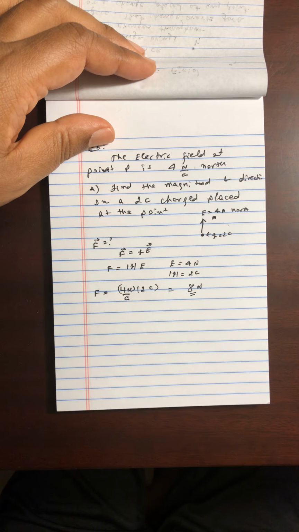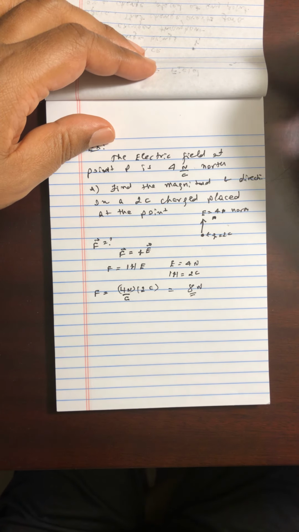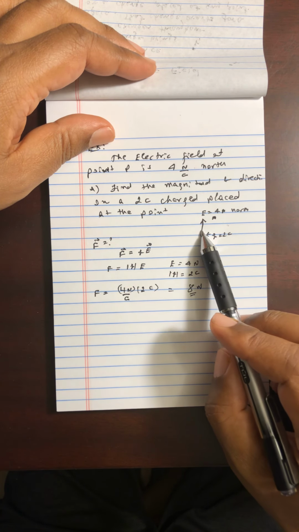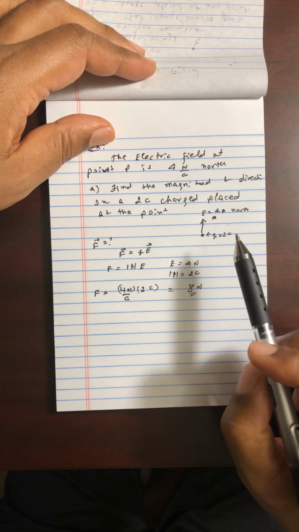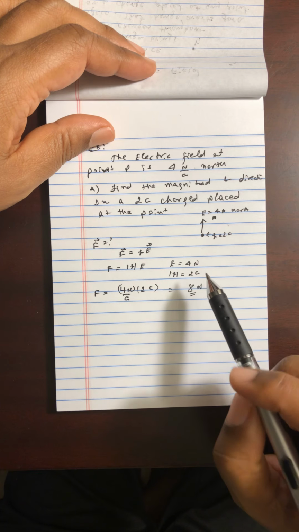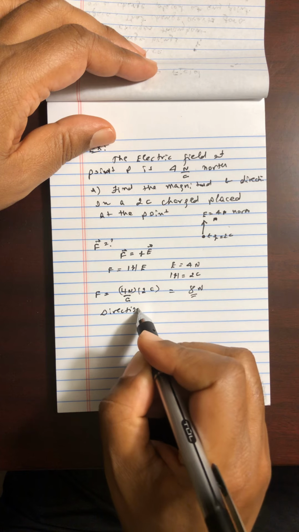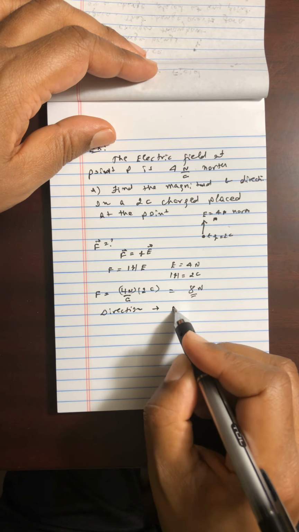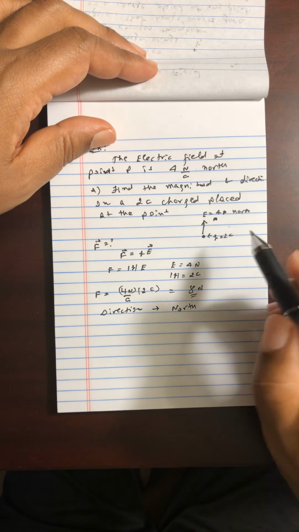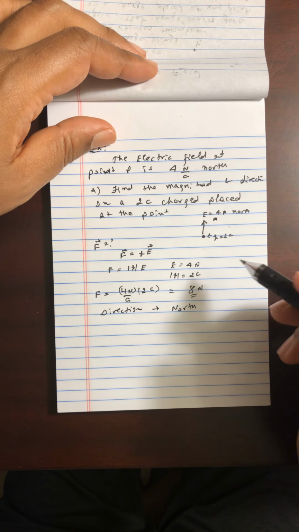Now let's look at the direction of the force. Remember, if the charge is positive, electric field and force are parallel. Since the electric field is north, the force will be north. So the direction will be north, because if the charge is positive, the electric field and the force have the same direction.